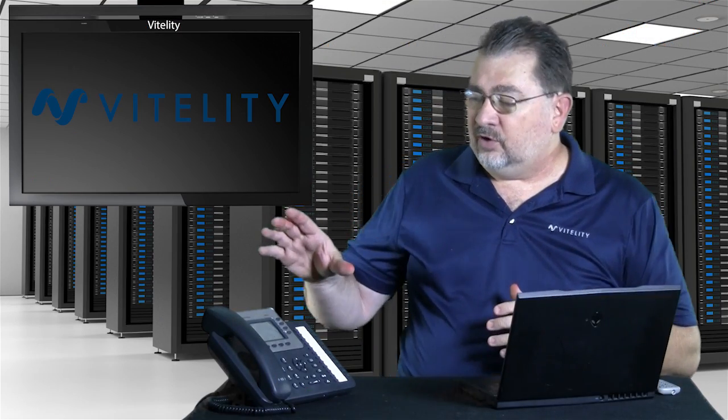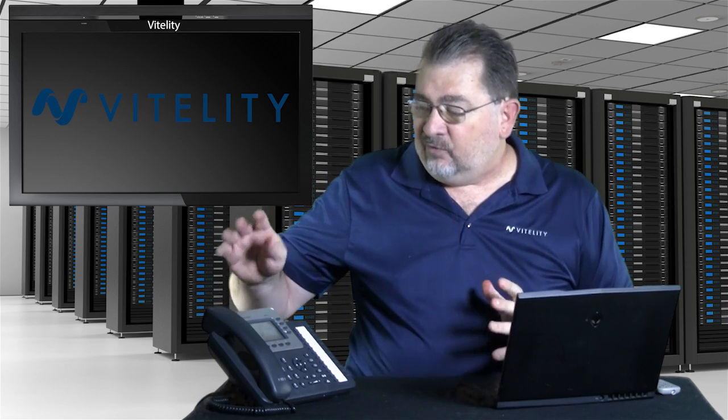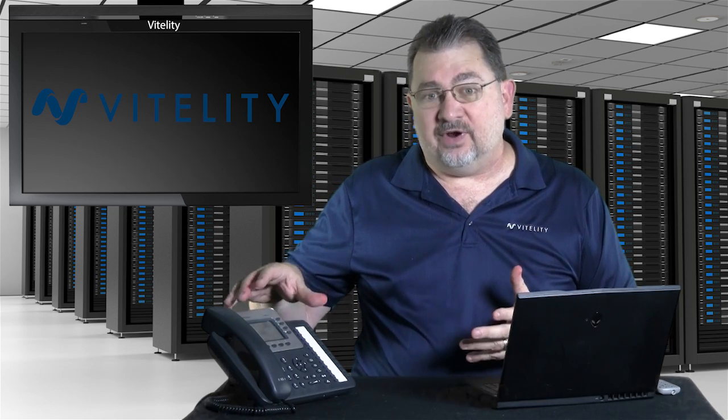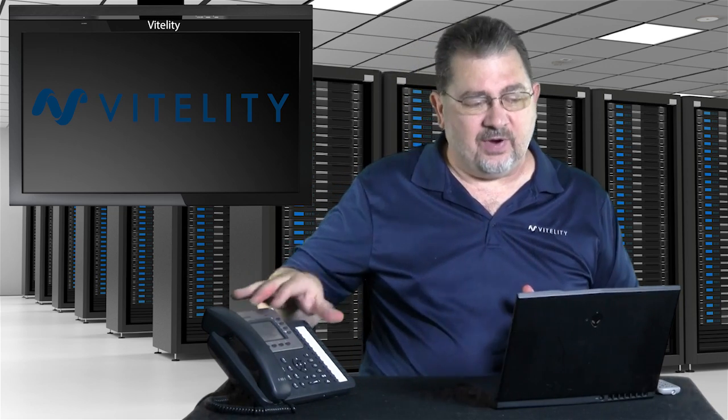Now we need to configure the phone. Fortunately, on this particular phone it has the IP address right on the top, which makes it real easy for us to know how to configure it. On other phones we actually have to dig into menus to try and figure out the IP address. Here it's right on top.